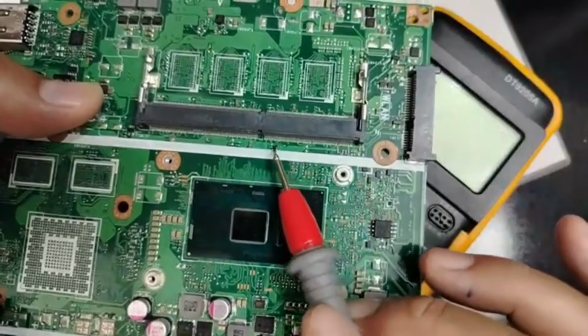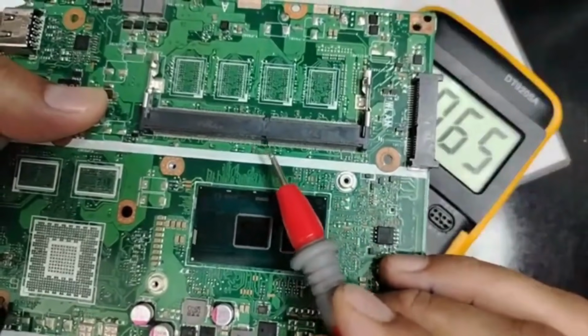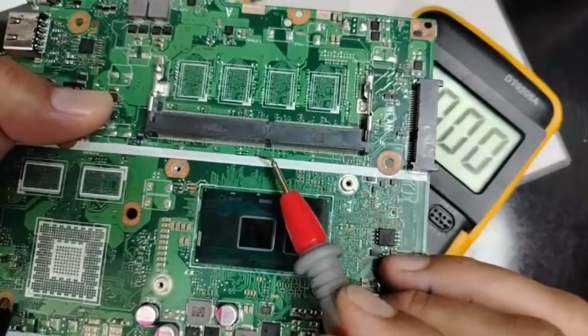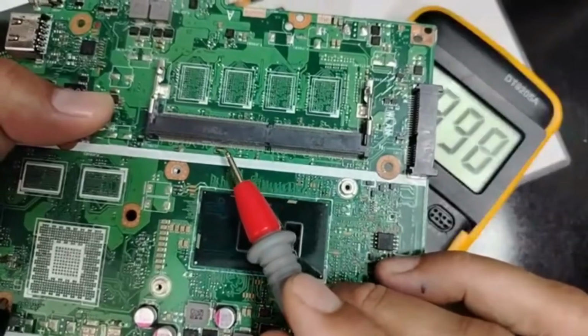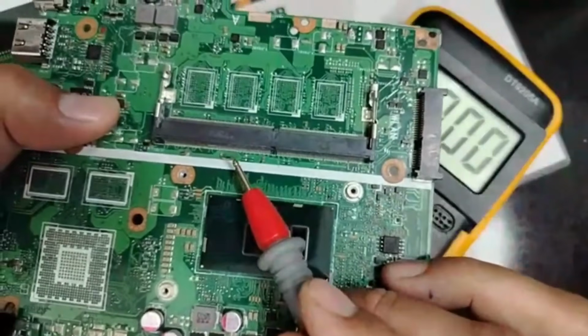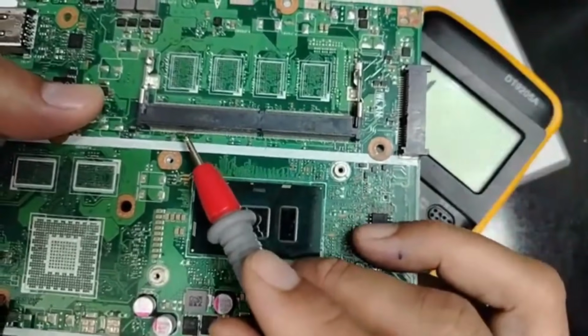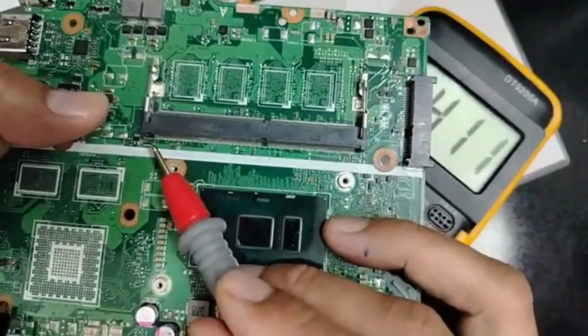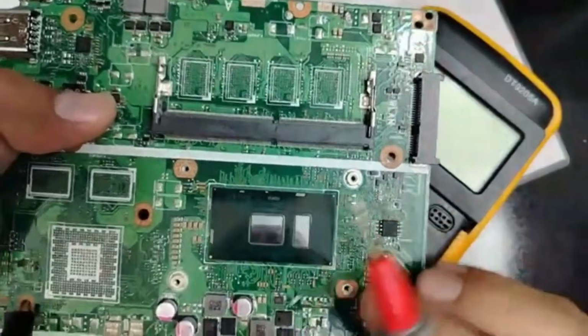Let's track this. Let's see this one also shorted in both sides, this one shorted in both sides, this one both sides, nice.